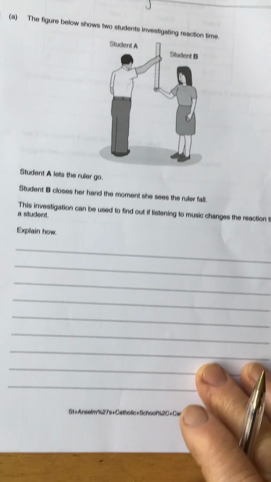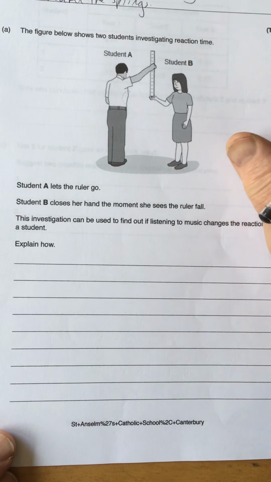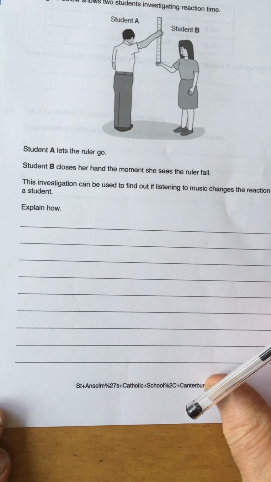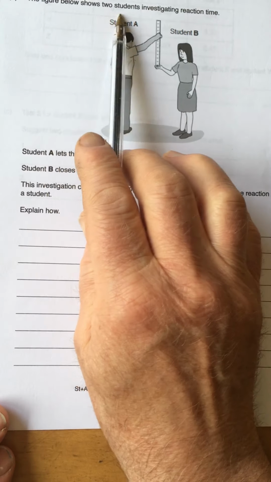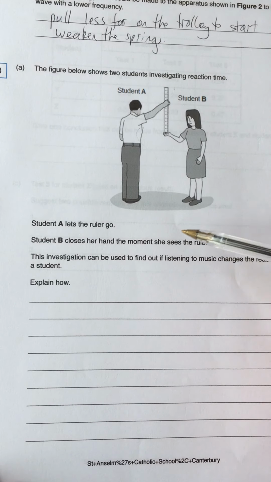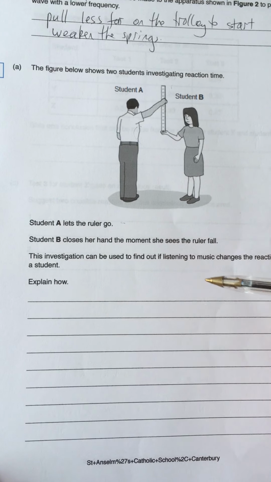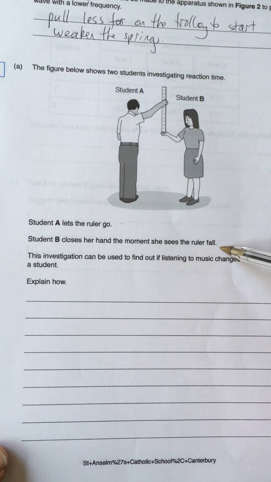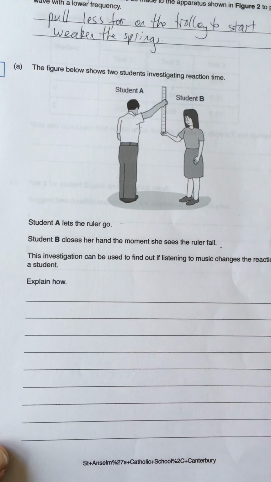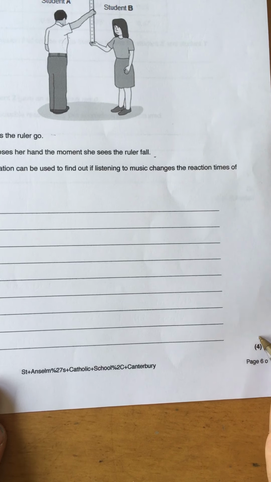Okay. The next one's a classic experiment. We might have done it in biology. Certainly would have done it with me at some point in the past. The figure below shows two students investigating reaction time. They're going to drop a ruler and catch it. Student A lets the ruler go. Student B closes her hand the moment she sees the ruler fall. The investigation can be used to find out if listening to music changes reaction times, and it is for a glorious 4 marks.